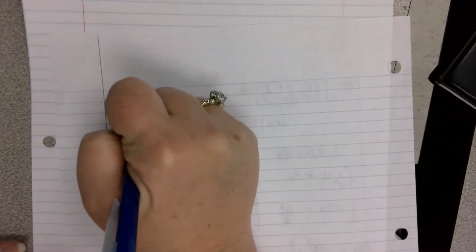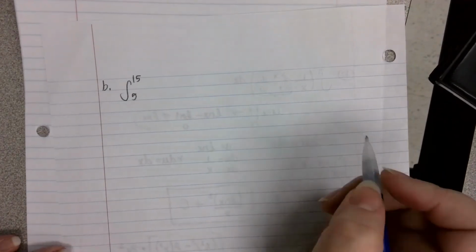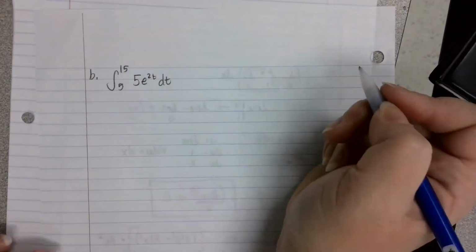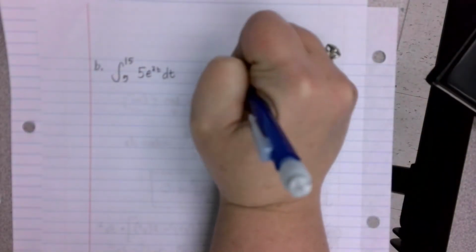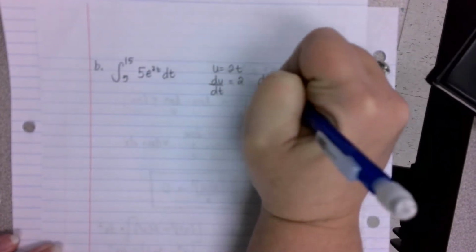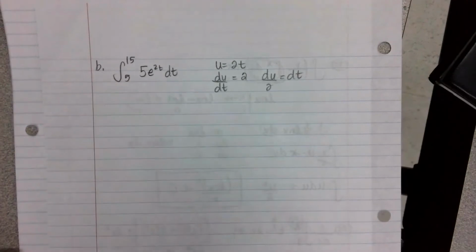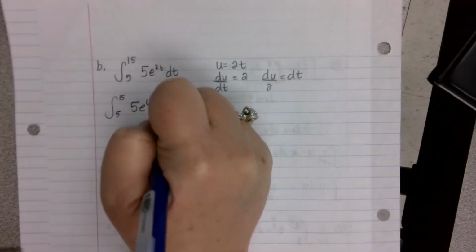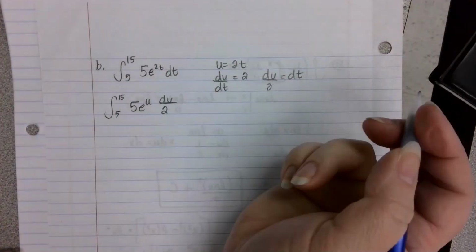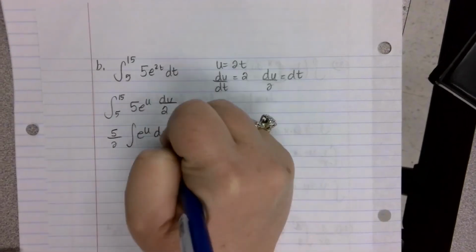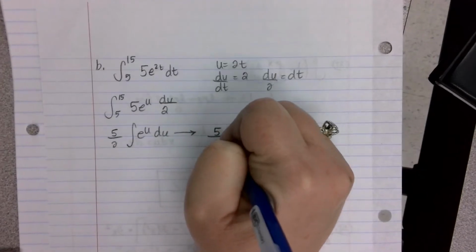So for part B, we are going to integrate from 5 to 15 that velocity function, which was 5e to the 2t dt. Now, just like before, our u is equal to 2t. So we come over here and we put it into our equation. We've got the integral from 5 to 15 of 5e to the u du over 2. So that gives us 5 halves the integration of e to the u du, or 5 halves e to the u.